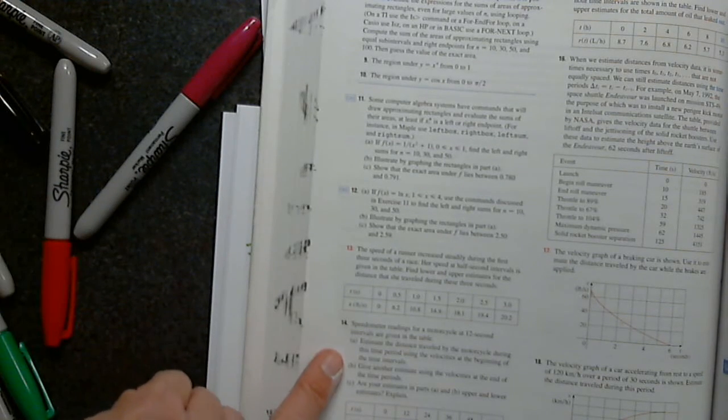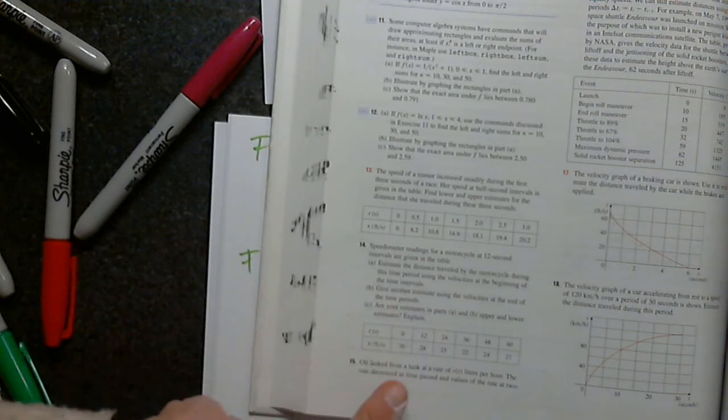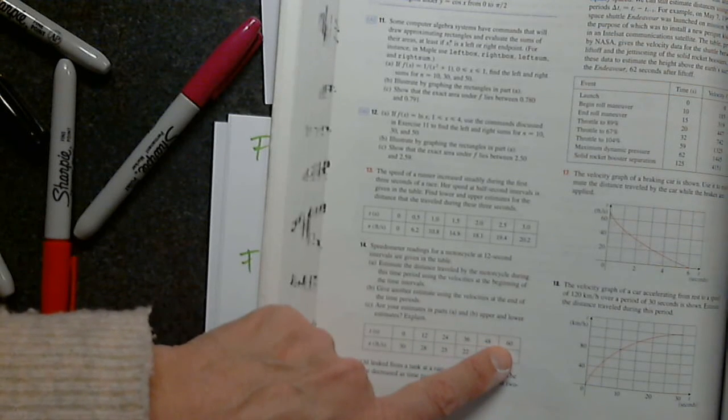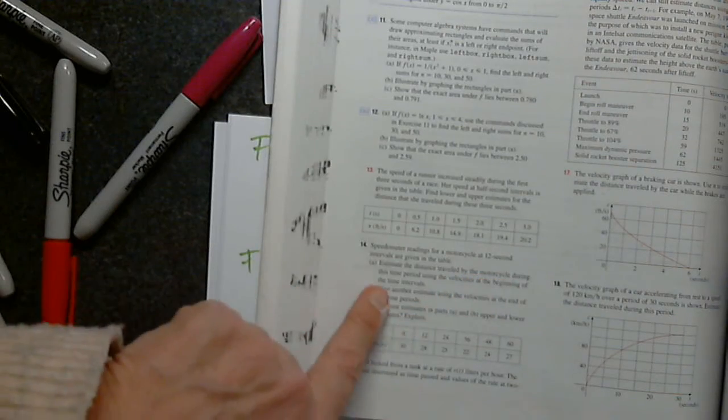Okay, I'm looking at 14. The speedometer readings for a motorcycle at 12-second intervals are given in the table: 0, 12, 24, 36, 48, 60. Estimate the distance traveled by the motorcycle during this time period.